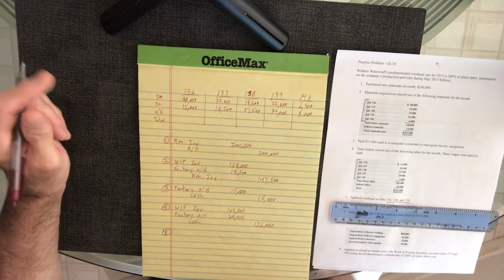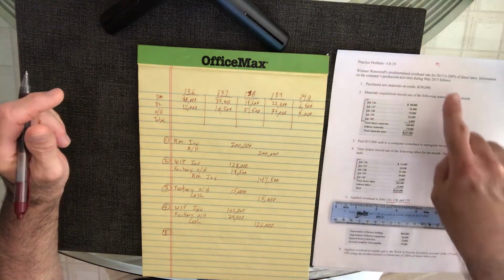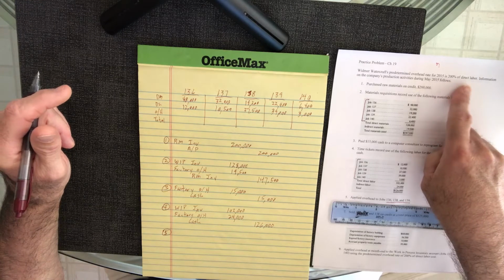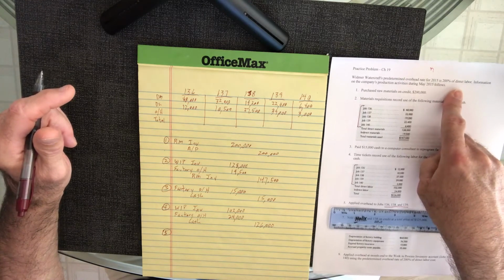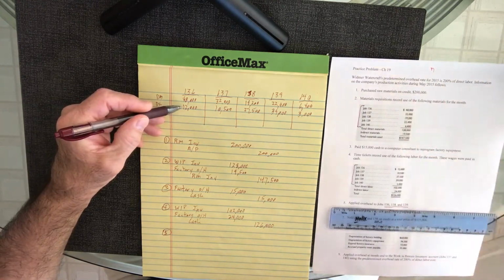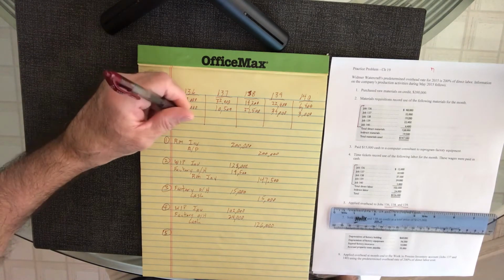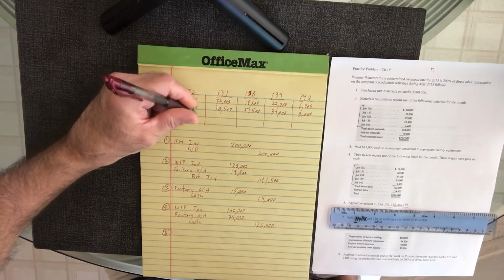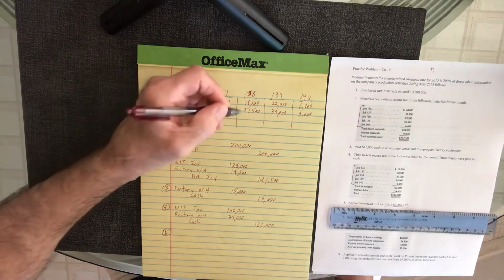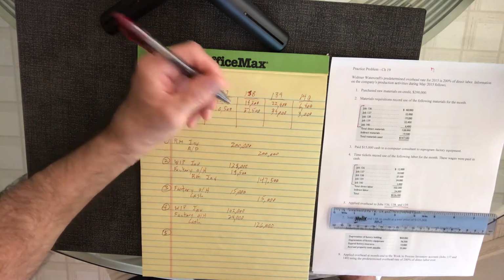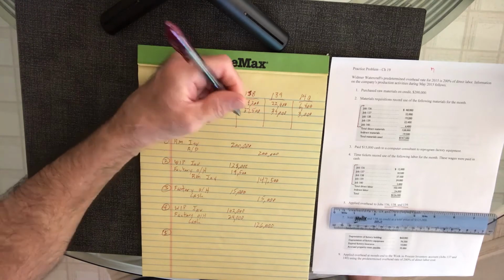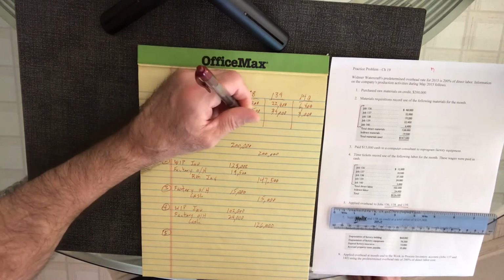Okay, so I'm going to apply it, and it was based off of 200% of direct labor, and that's direct labor cost. So 200% of 12,000 is going to be 24,000. Basically, you're just doubling it. And then for 138, 200% of 37,500. Let's see how good my math is. 75,000.